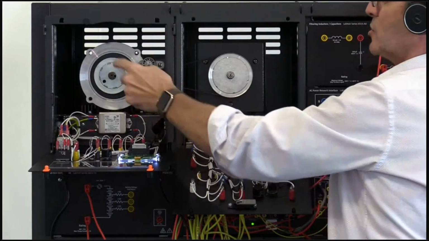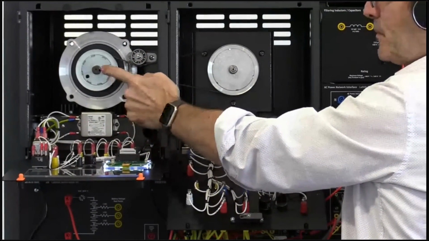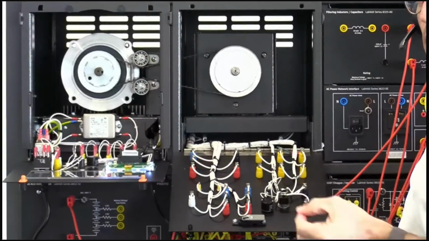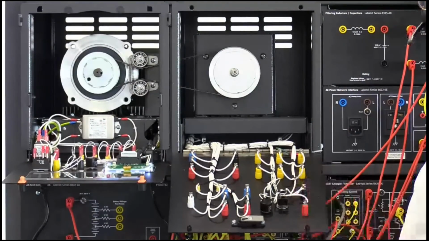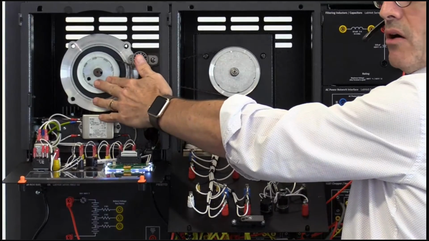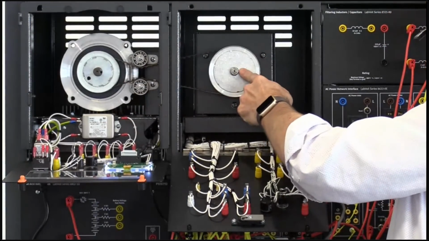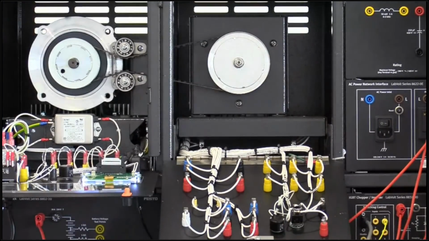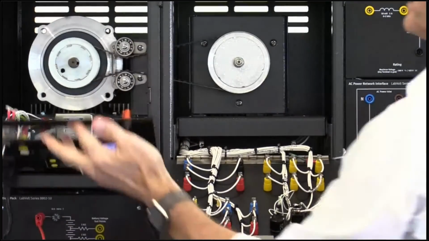I will control the behavior of this dynamometer to achieve a specific speed, to simulate a specific wind speed, a specific wind density and type of wind turbine. So this will be able to emulate all that, driving the generator as if it was driven by a real wind turbine. We will see how we can achieve that with the software that we use to control this unit.